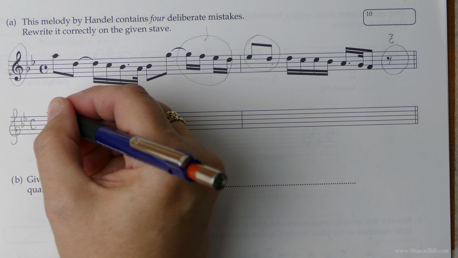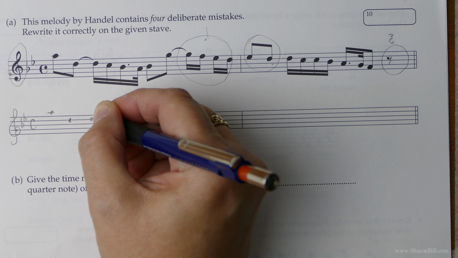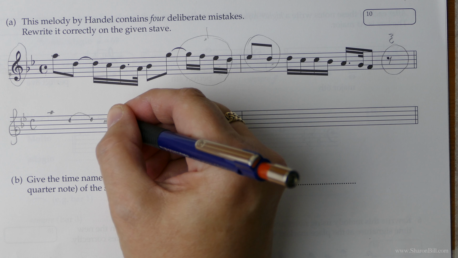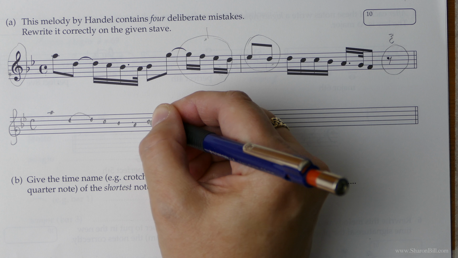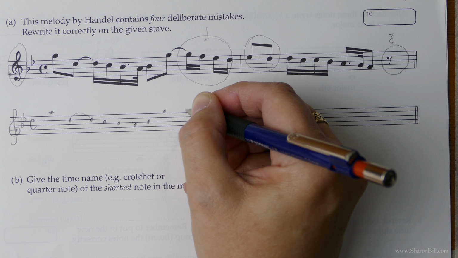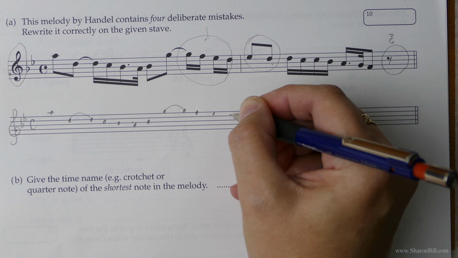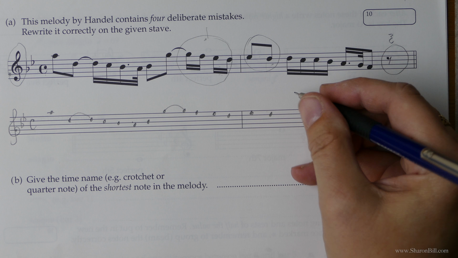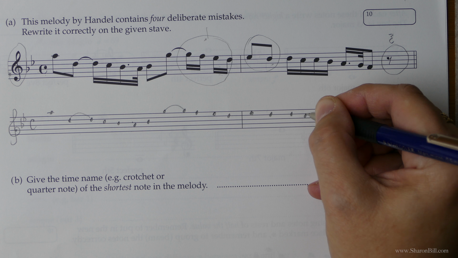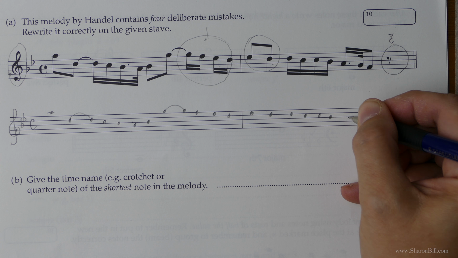So I'm just going to get these blobs in place. You can do this in any order you like. I just prefer mapping it out, getting all the nuts and bolts in place. And then I know I'm not going to run out of space. I'm keeping everything aligned, so I know I'm keeping my spacing correct. Just being careful to copy the note heads correctly.